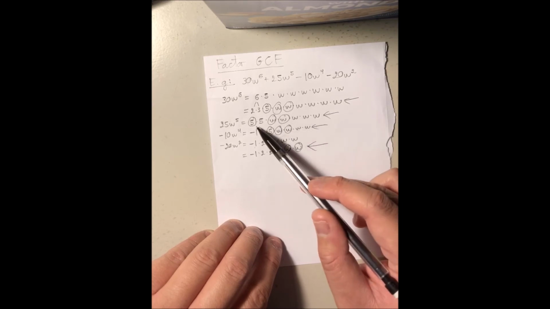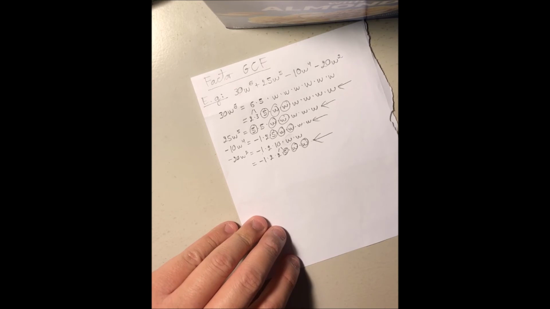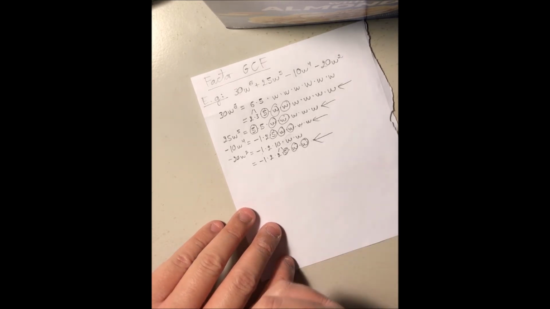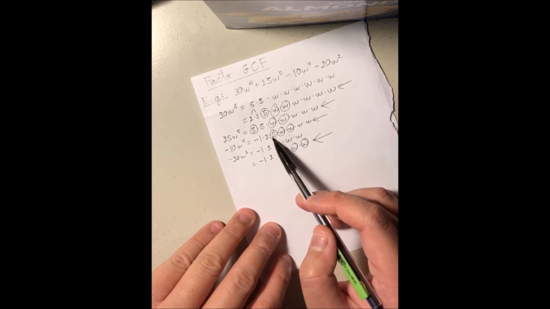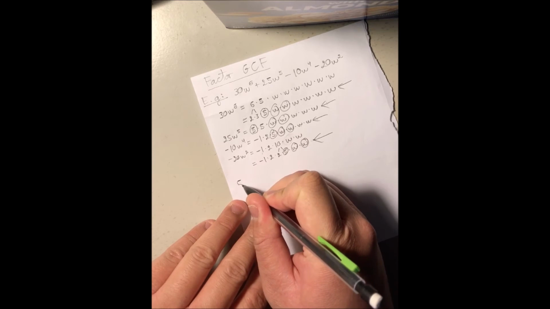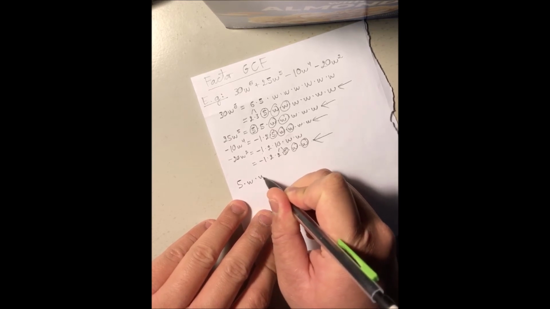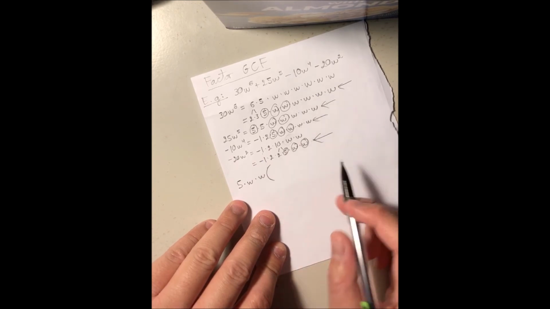So the ones in the circle are all of the common terms. All of the common factors that we have to bring to the outside. So we got 5 times W times W, 5 times W times W, same thing and same thing. So that means we bring it outside: 5 times W times W, multiplying something inside the parentheses.